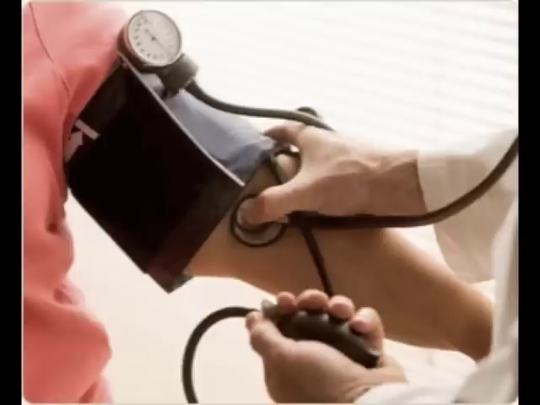Normal pressures are in the range of anything close below 120 over 80 millimeters of mercury. Hypertension is scaled in levels of severity starting at stage 1, where systolic pressure is 140 to 159 millimeters of mercury, and/or diastolic blood pressure is 90 to 99 millimeters of mercury.